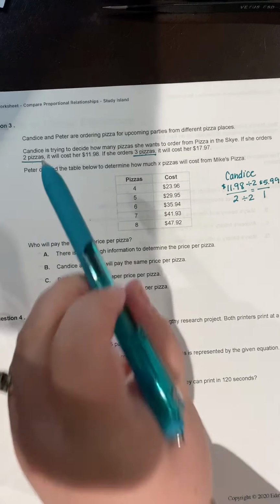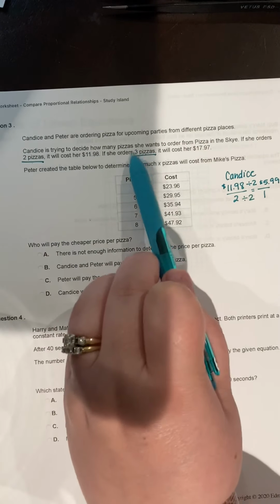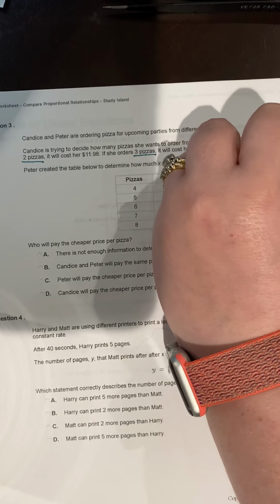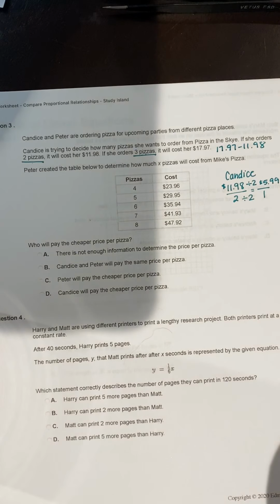Now, again, because these are only 1 apart, 2 pizzas and 3 pizzas, we could subtract these totals. So $17.97 minus $11.98.